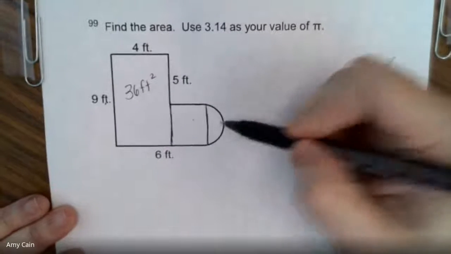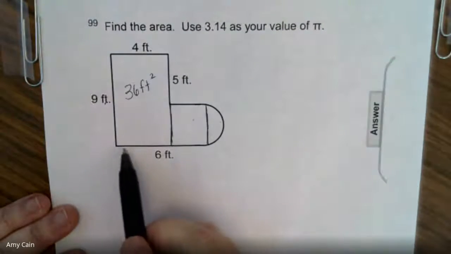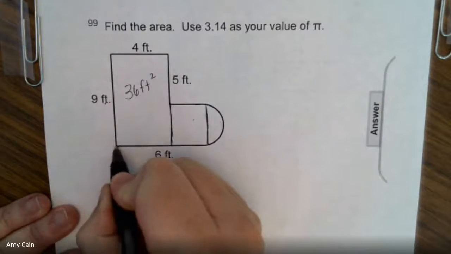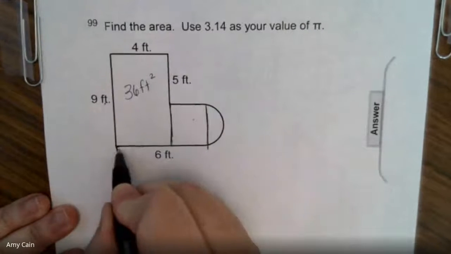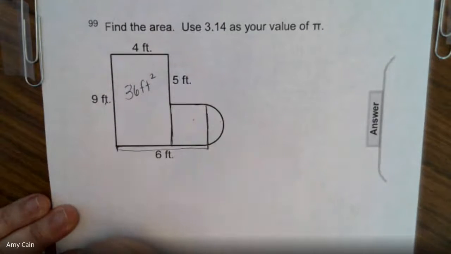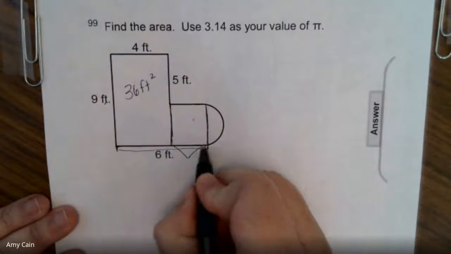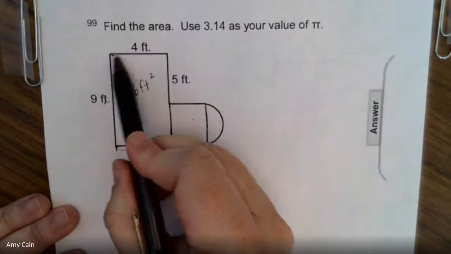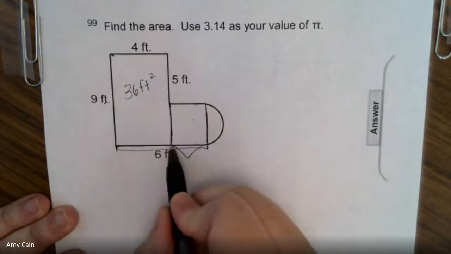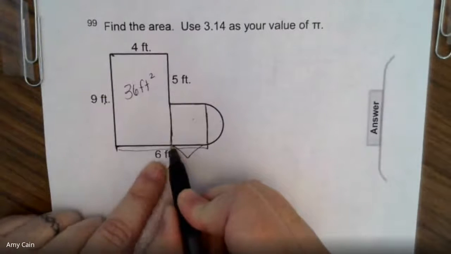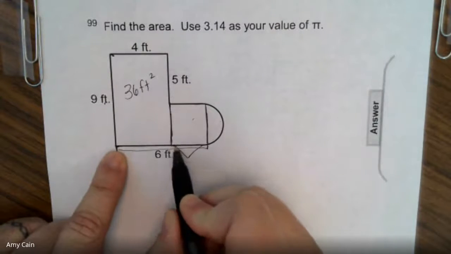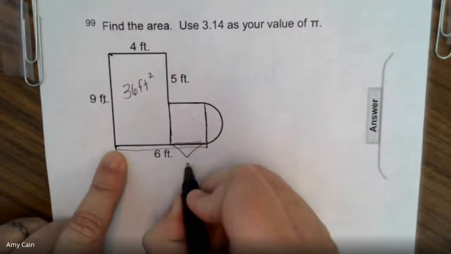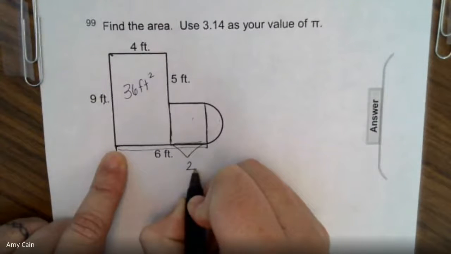Then we have these other two parts. Now let's think this through. From right here to right here is 6 feet. We don't need to guess what this part right here would be, because we can see from here to here is 4, and it needs to all equal 6. So from here to here is 4. This right here must be 2.